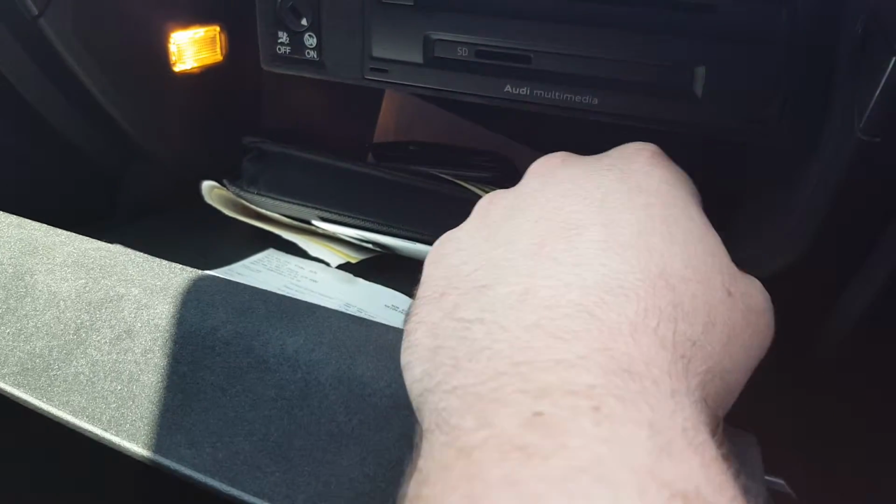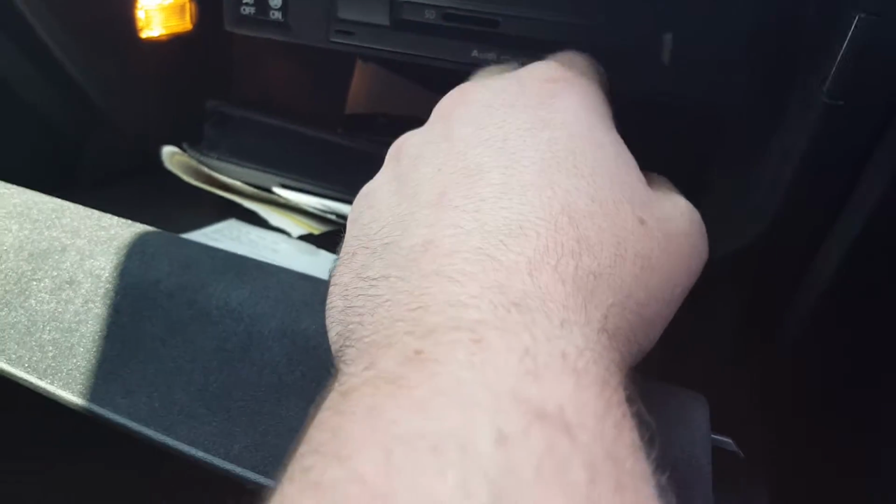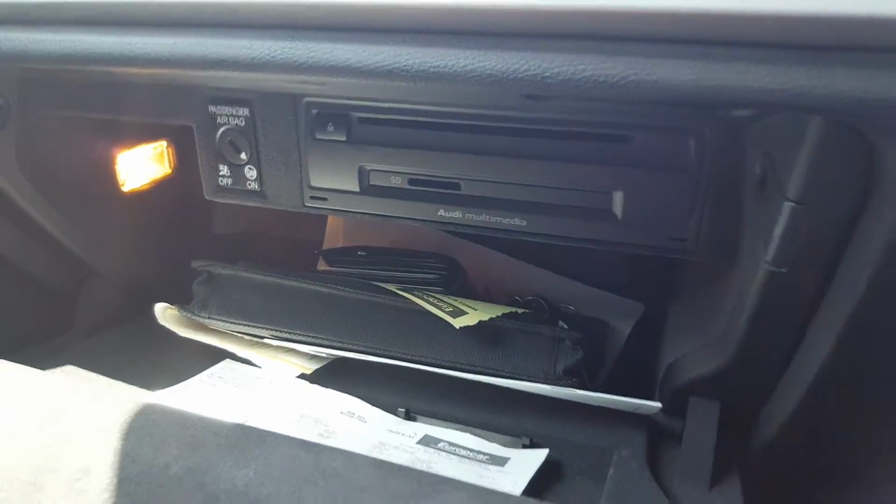You have Audi multimedia here. You've got your CD and or DVD going in there. You can also take an SD card that can then hold some information.